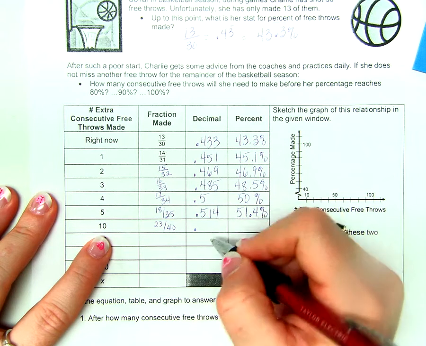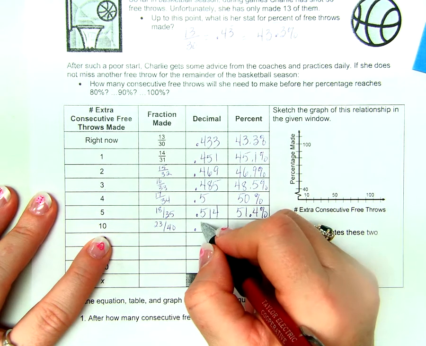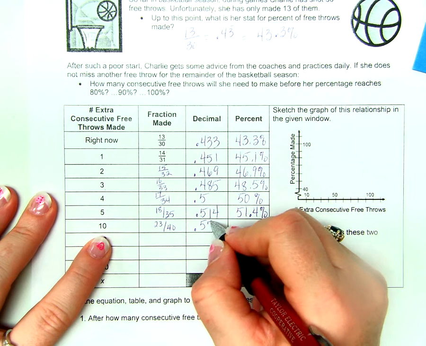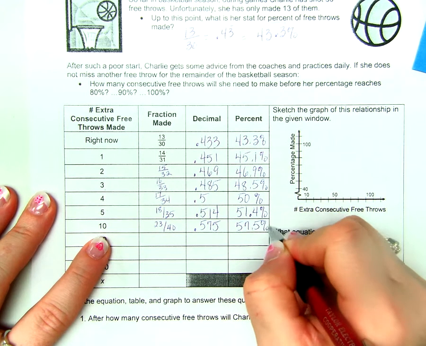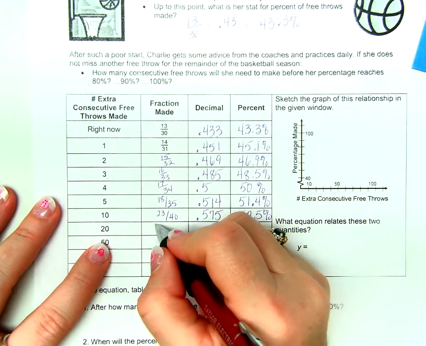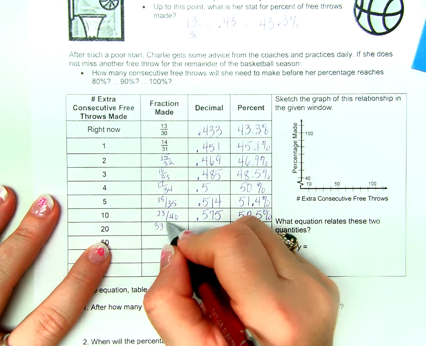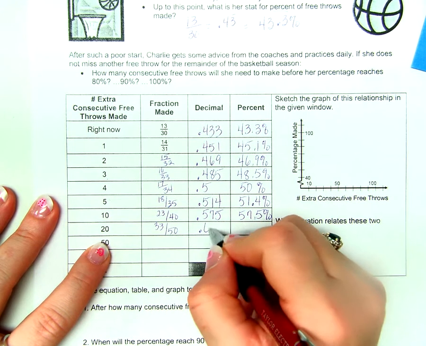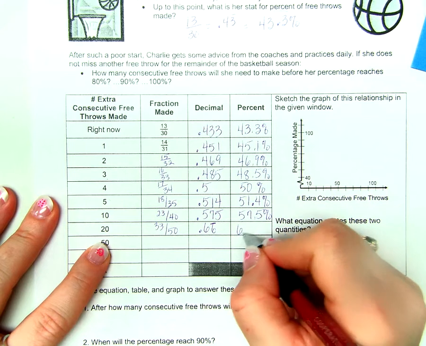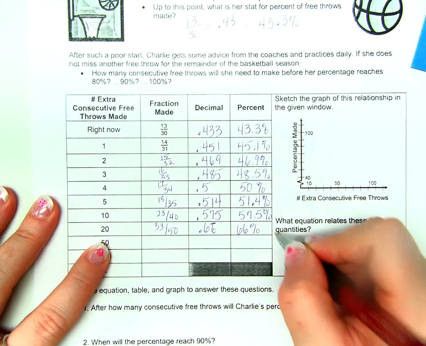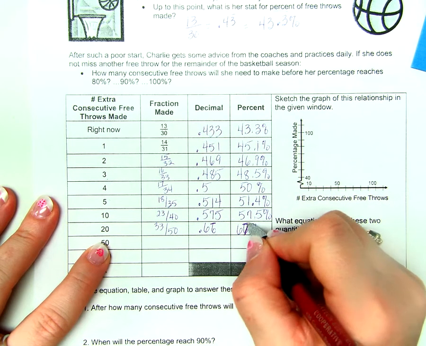What decimal is this? 0.575, so 57.5%. What about 20? 33 over 50. I'm just going to say 0.6 repeating. So that's 66%. Oh, not really though, right? 67 if we're going to do that.